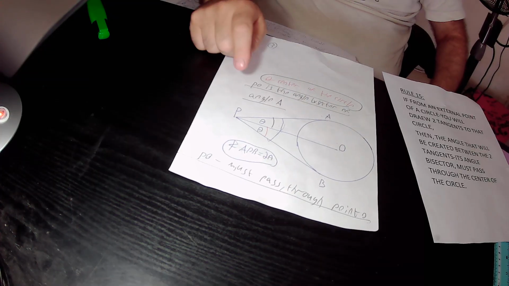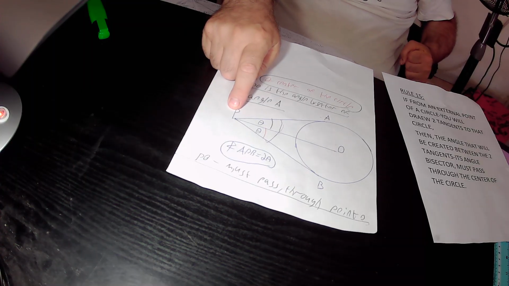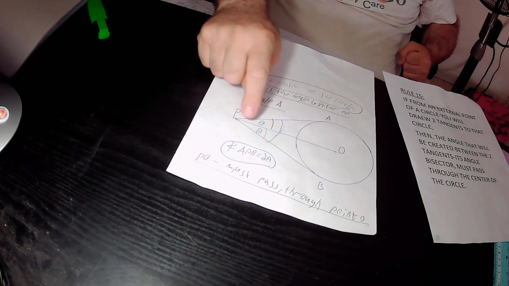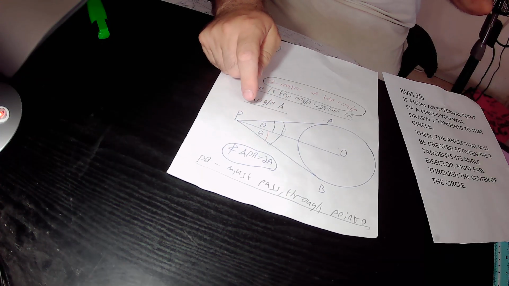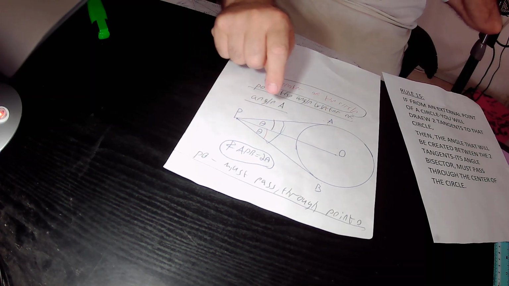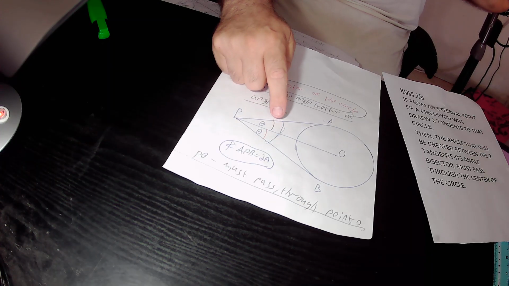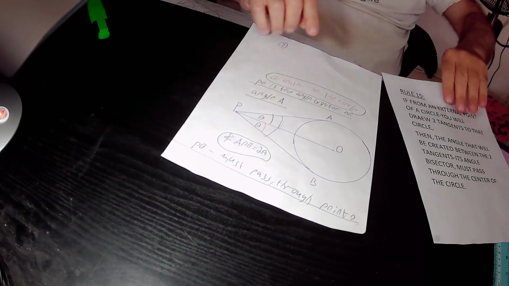So whenever you draw two tangents from a common standpoint towards a circle, PA and PB, we create angle APB. That is the angle created between the two tangents PA and PB. According to rule 15, the angle bisector of this angle APB must pass through point O, that is the center of this circle. So we can implement rule 15 in our drawing. Why?